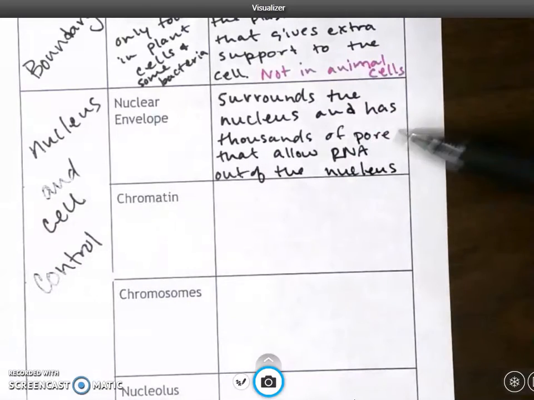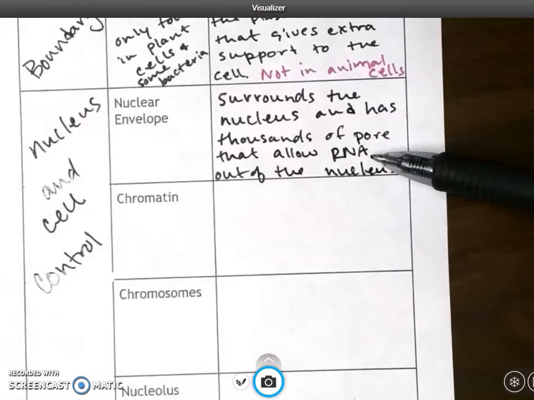That RNA is how the cell talks. That's how the DNA inside the nucleus tells the cell what to do. It's like sending out a memo or a note saying, hey, do this, guys, and then the cell does it.